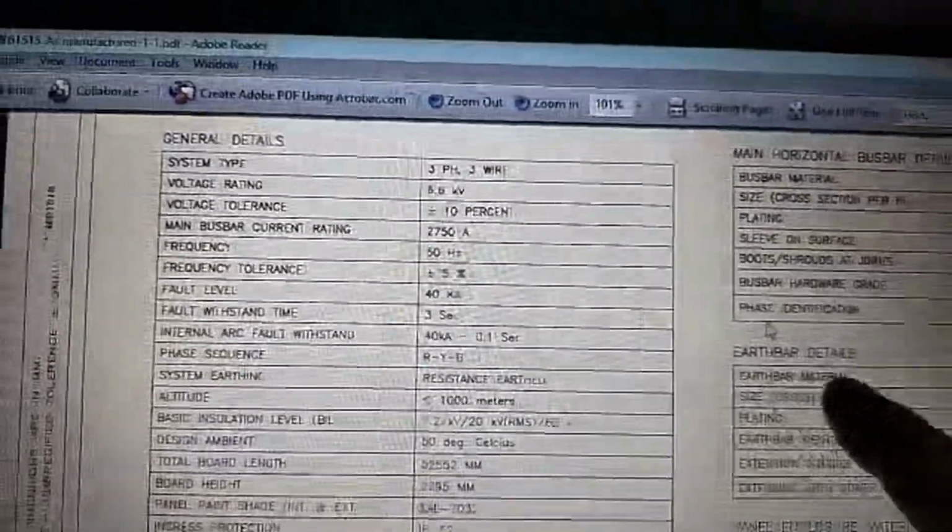Then there will be an earth bar material. What is the earth bar material? The body of the whole compartment is being earthed. So it is made of copper. How earthing is done, I will show you over here in the figure.